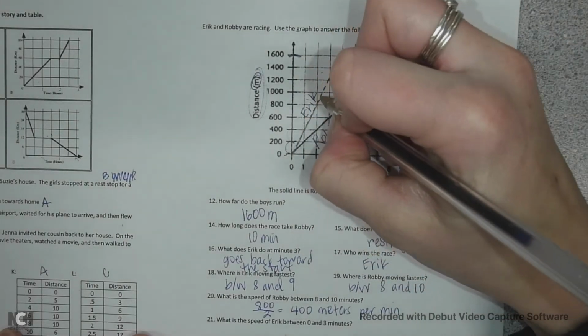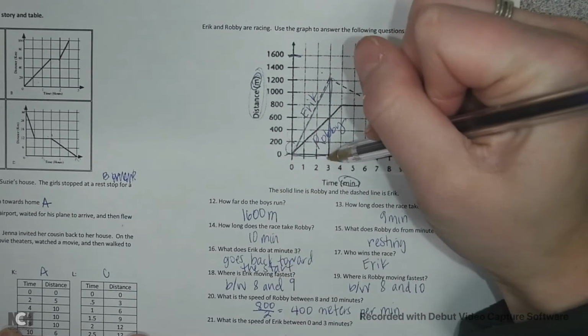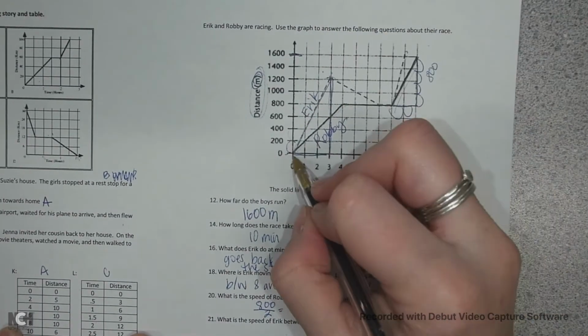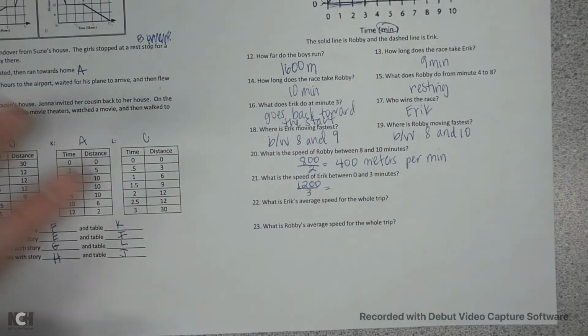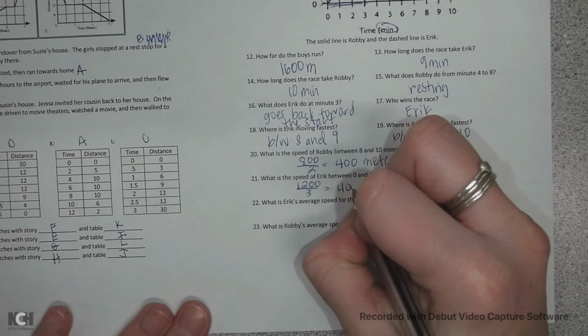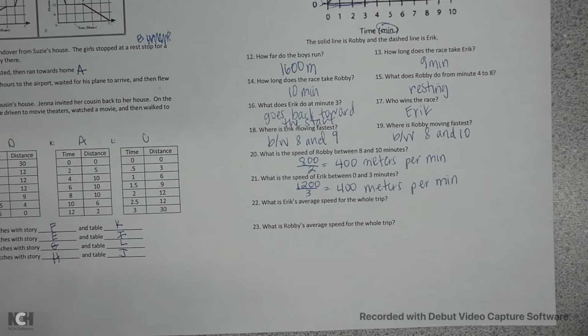And then Eric between 0 and 3. So we look back up here. So here's Eric's line between 0 and 3. So this slope has a rise of 1,200 and a run of 3. So it would be 1,200 over 3, which reduces to 400. So 400 meters per minute. So they're actually moving the same speed at different times.